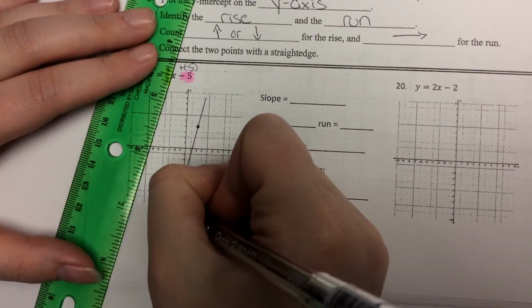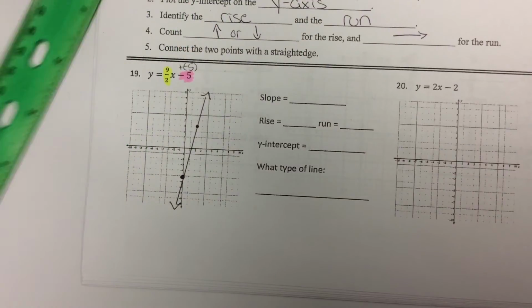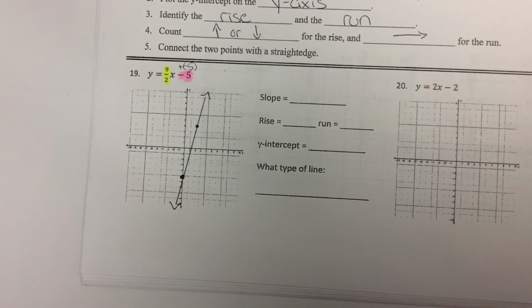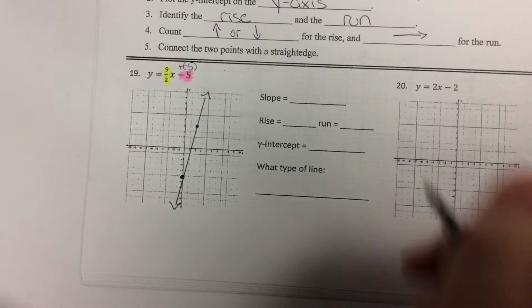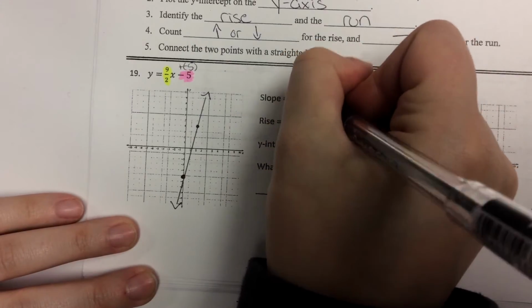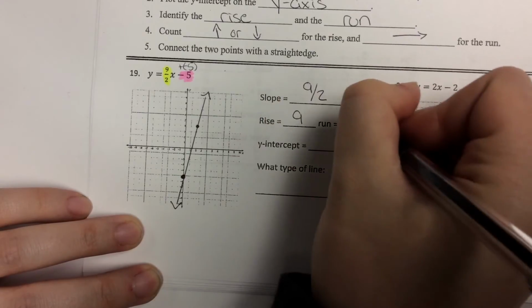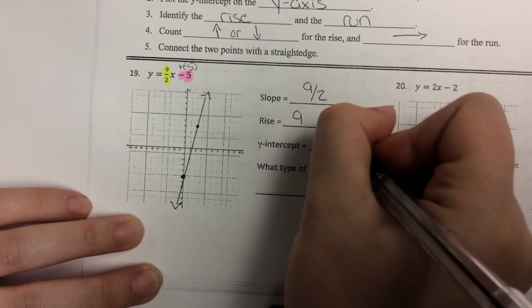Remember to go the whole length of the graph. Don't forget your arrows. And that's how you graph the line of this equation. All right, so let's go over a few things here. Slope. I should have actually done this first. Rise 9, run over 2. The y-intercept was at -5.